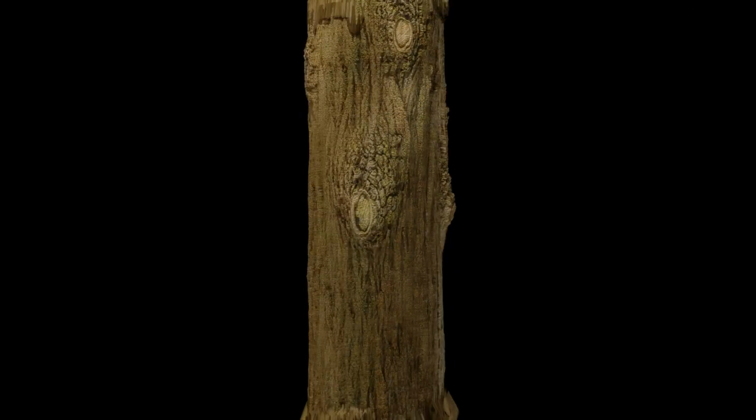Hey guys, today we're going to be talking about how to do easy texture work for realistic looking textures inside of Blender itself. This is a very simple way, so beginners can do it.